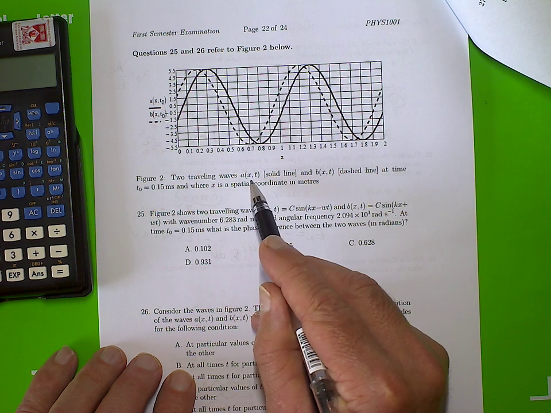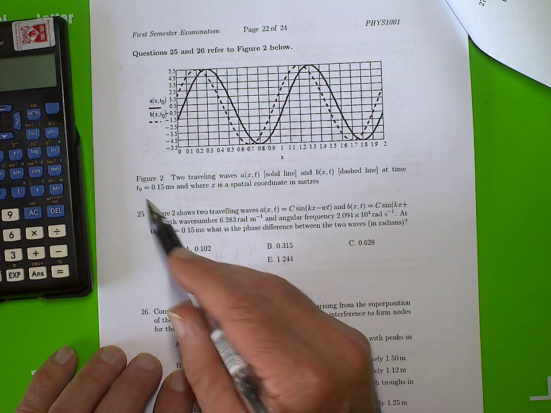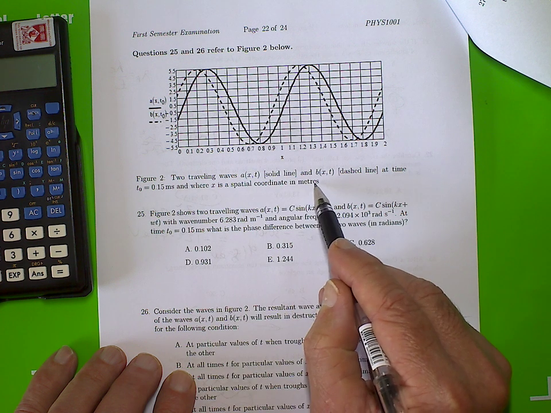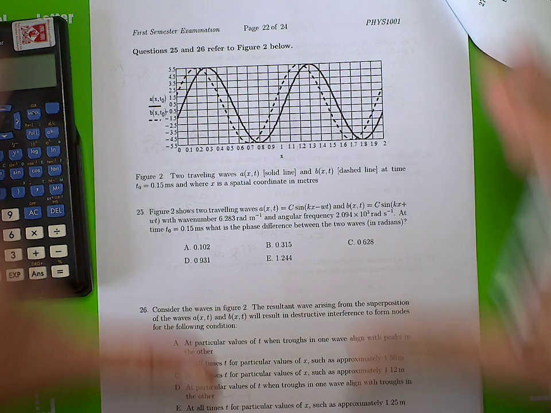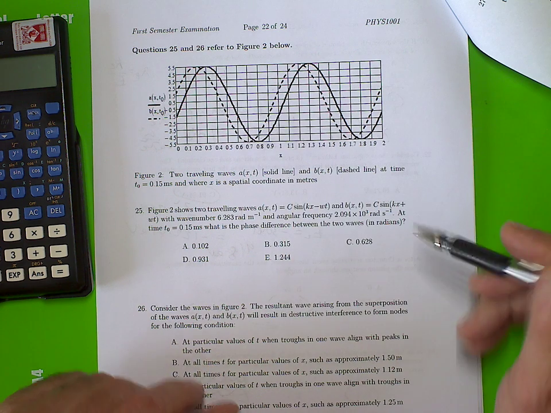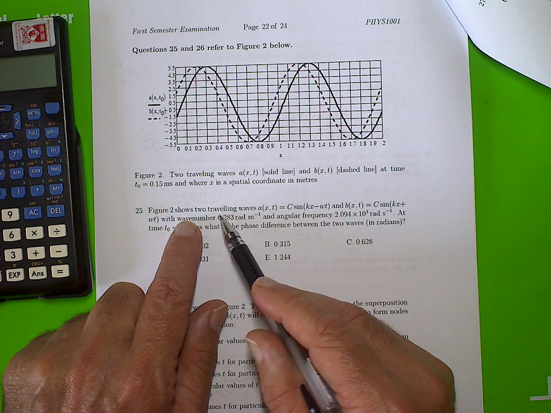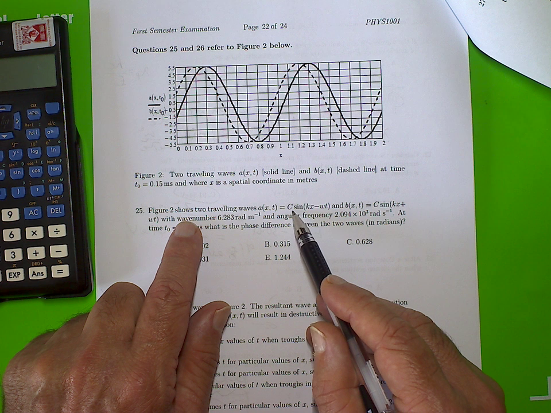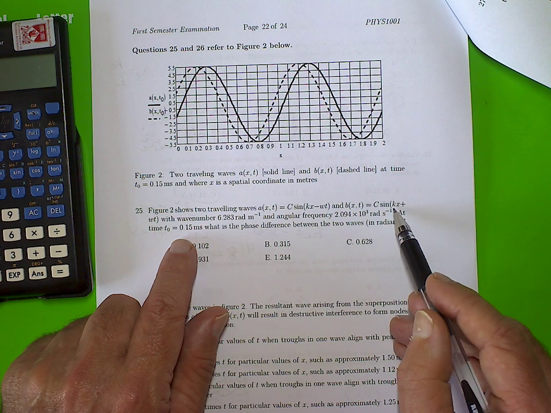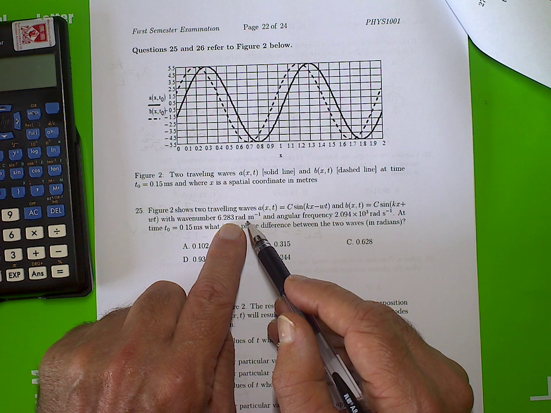It's two travelling waves, A of x of t, solid line, and B of x of t, dashed line, at time t equals 0.15 milliseconds, where x is the spatial coordinate in meters. So this is a snapshot at a particular time. You can see at this time the two waves are not in phase. Okay. Now, figure 2 shows two travelling waves, A of x and t, which is c sine kx minus omega t, and B of x of t, c sine kx plus omega t, with wave number 6.283 radians per meter.